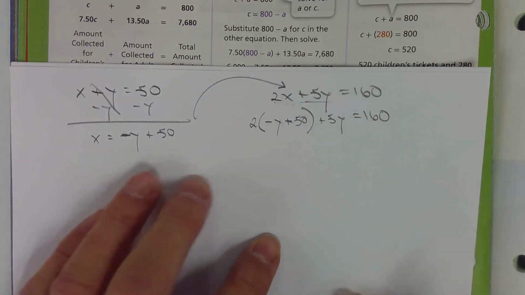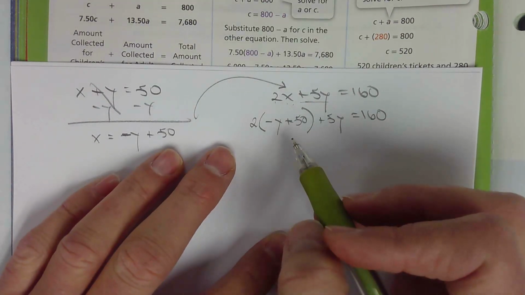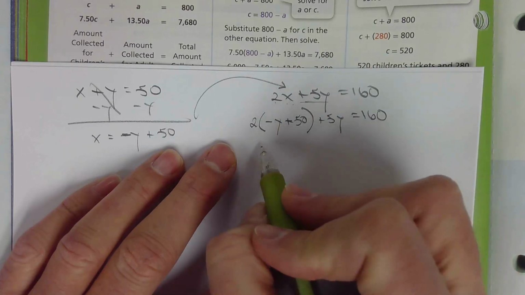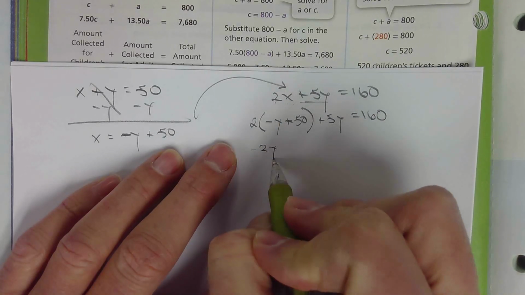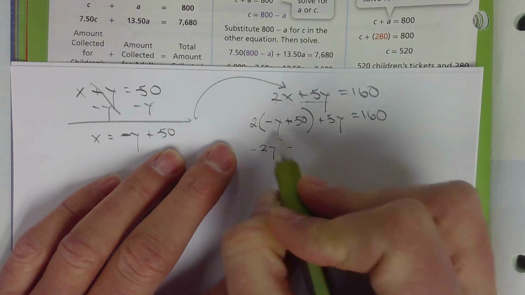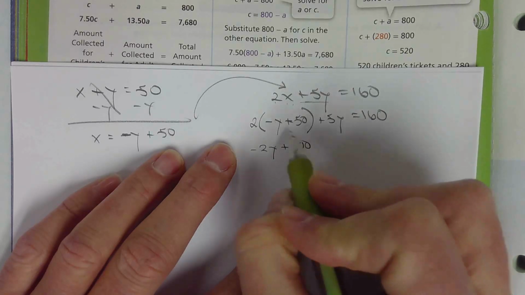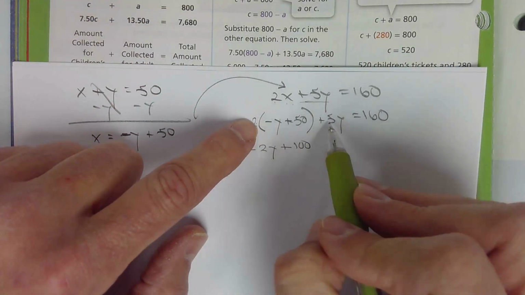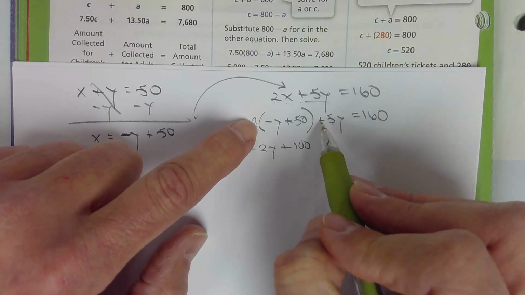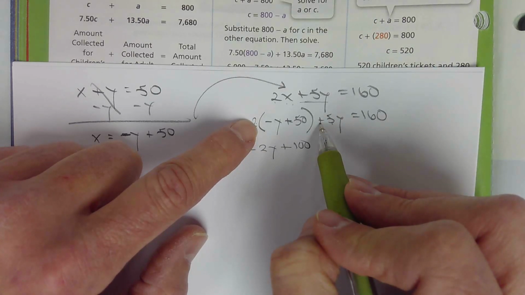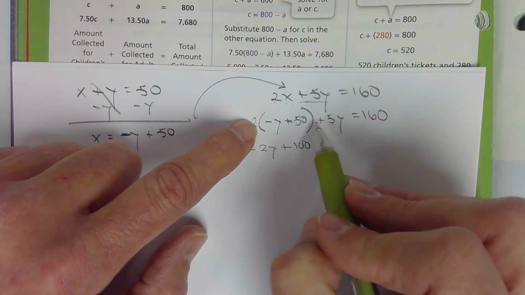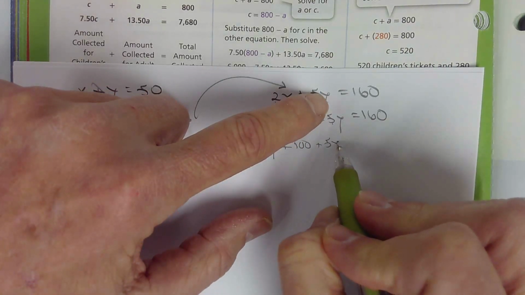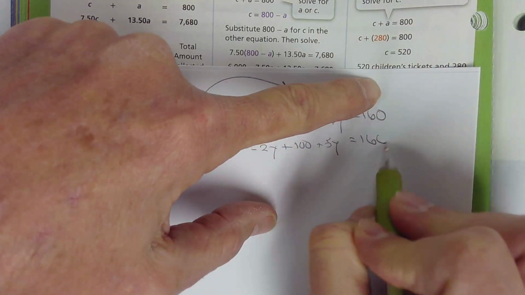So now I'll use the distributive property, something we were working with last week. What's 2 times the negative y? Negative 2y plus what? 100. 2 times 50 is 100. Now, I'm not multiplying the 2 times the 5y because there's an addition symbol. The only thing I'm multiplying is what's in the parentheses. So I'll just put a plus 5y equals 160.